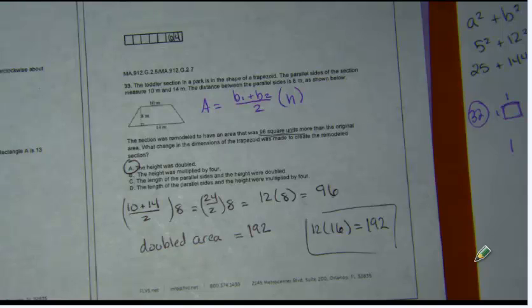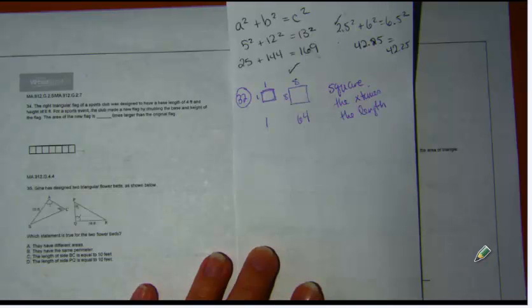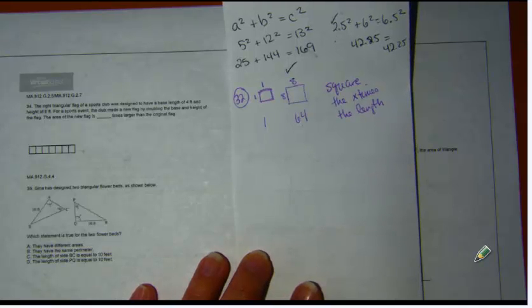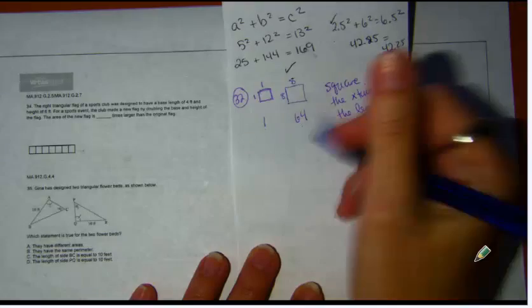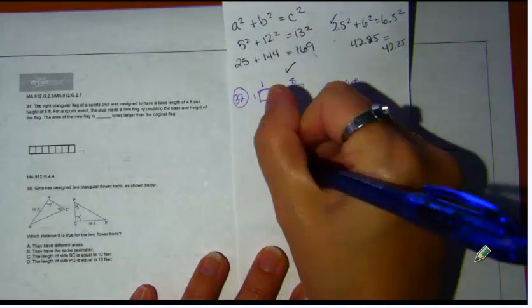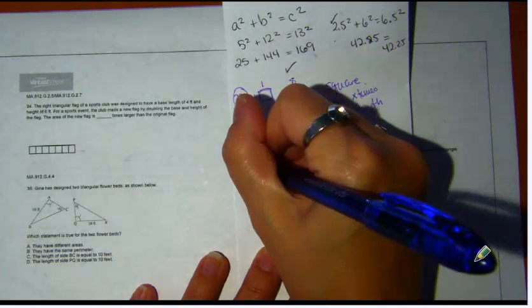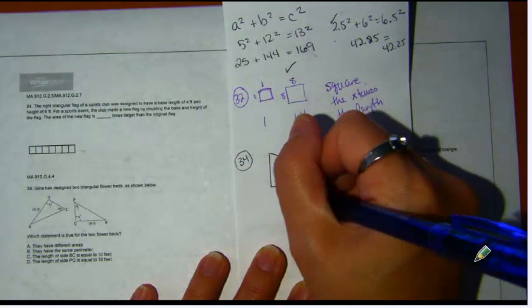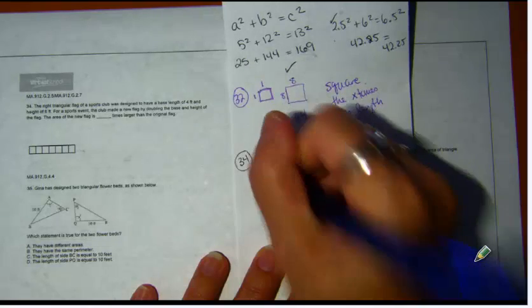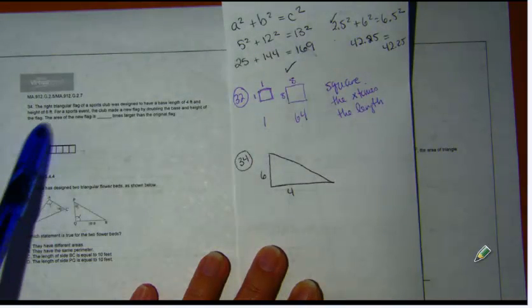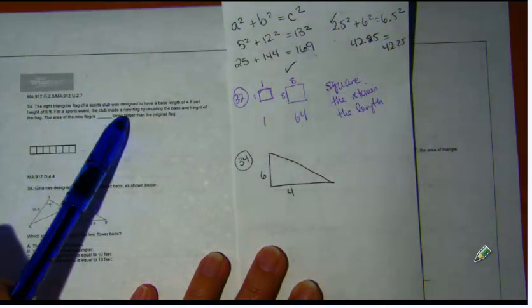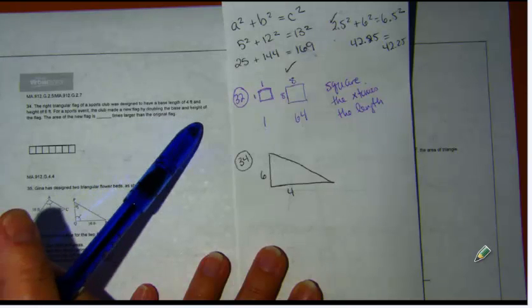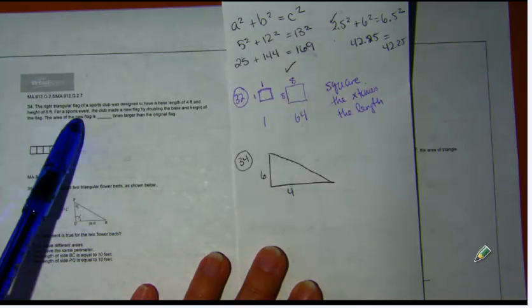I don't know. All right, we have a right triangular flag of a sports club, designed to have a base of 4 feet and a height of 6 feet. So we have a right triangle flag, and it has a base of 4 and a height of 6. Okay, so I drew that backwards, but whatever. For the sports event, the club made a new flag by doubling the base and height of the flag.